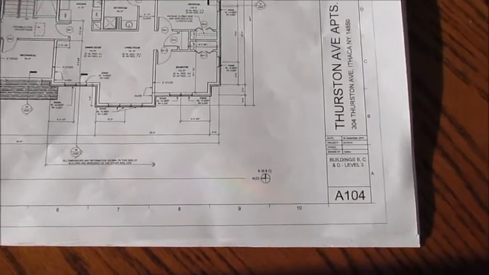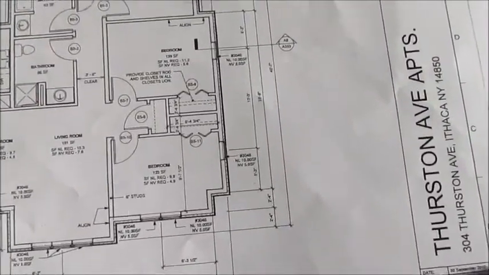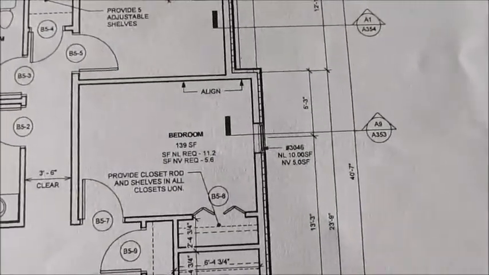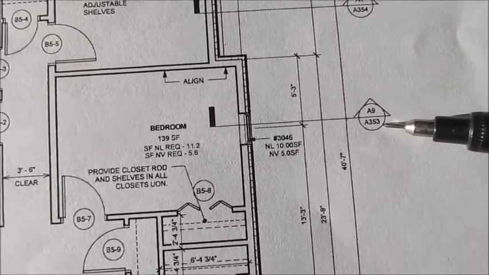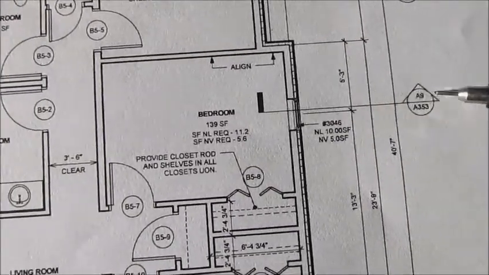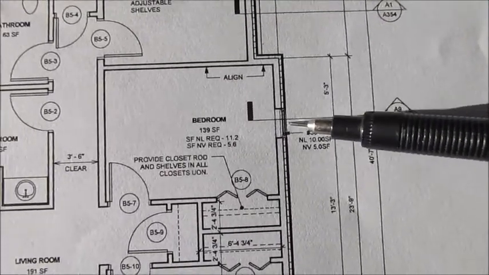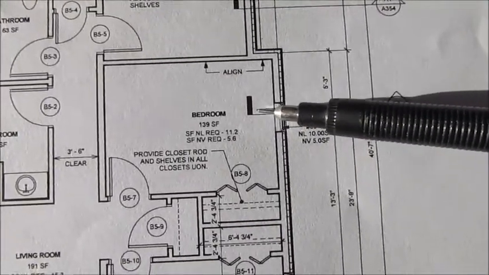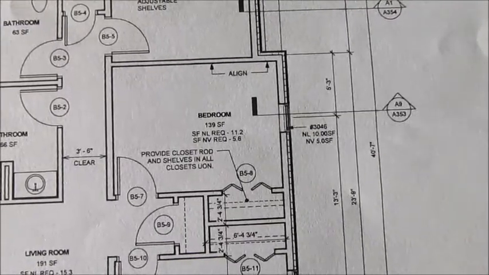We're going to take a look at Thurston Ave, A104. We're going to see how to find information about how a building is constructed. We're going to primarily focus on this A9, A250 or 353 page number of a cross section that goes through the building. That cross section starts outside the building, travels through the exterior wall, partway to the inside, and terminates here. So this little block shows where the termination is.